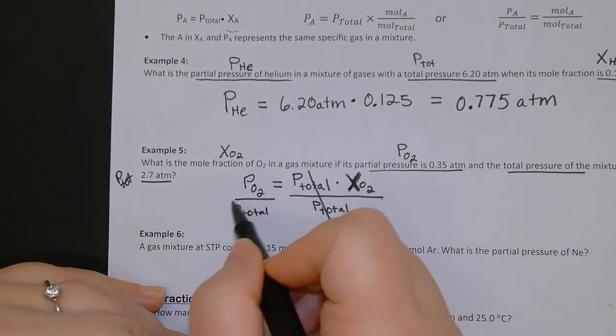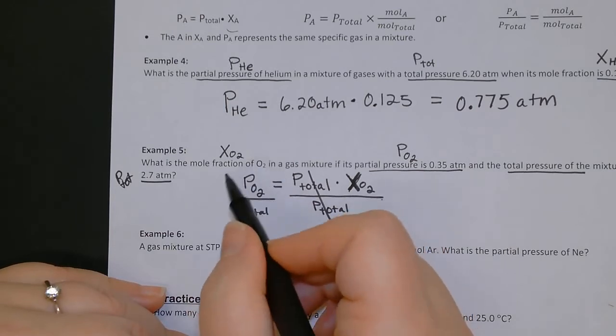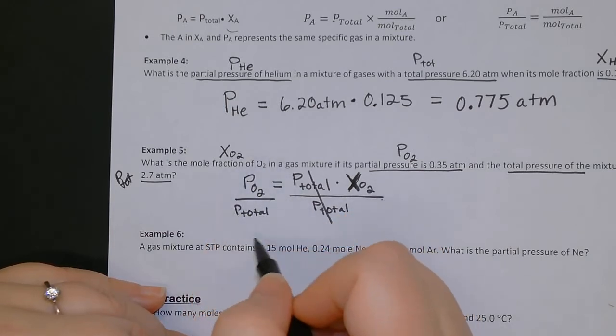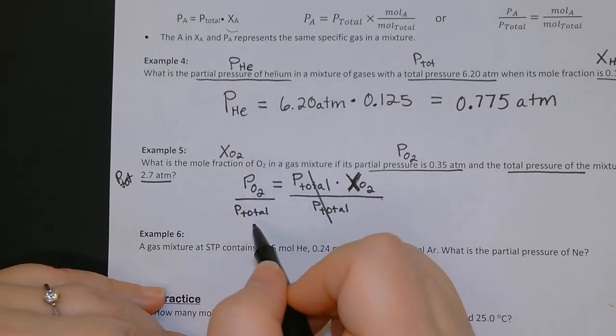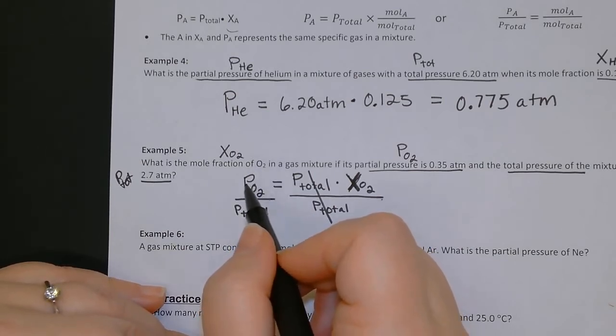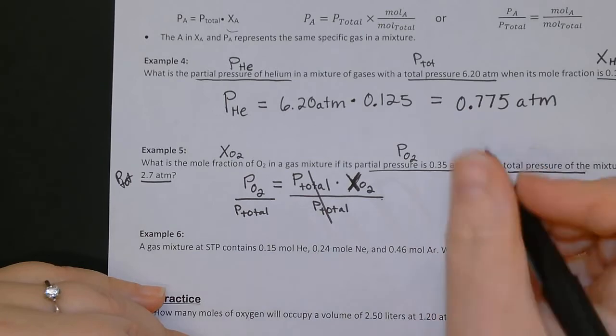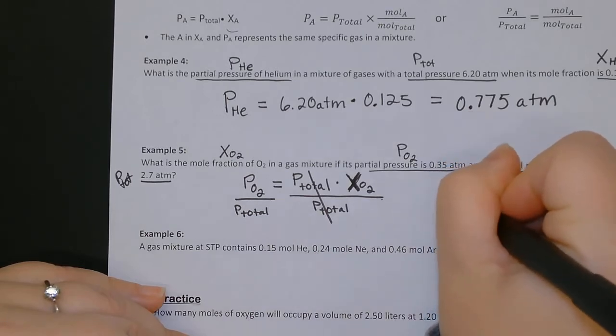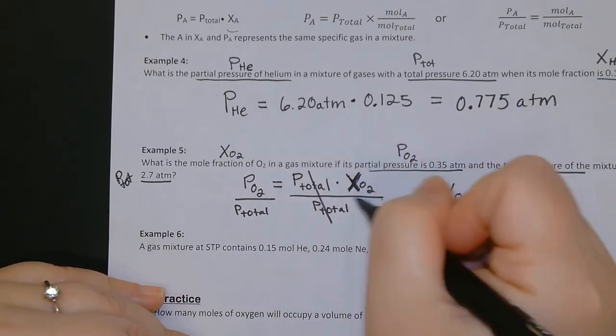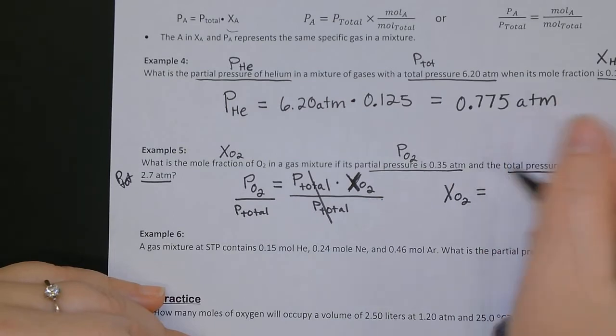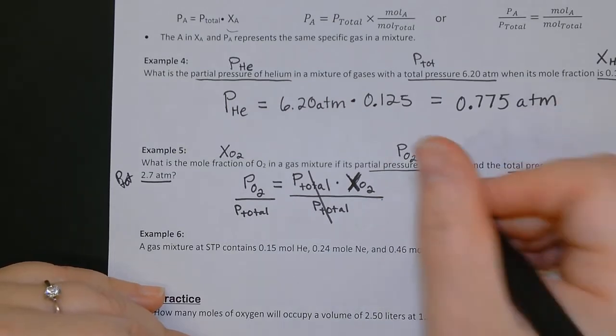Pressure of oxygen over the total pressure. It's essentially the same equation, just different units, right? We're just looking at the ratio of our pressure of oxygen to the total pressure. So we can basically create a mole fraction or a pressure fraction, and they're going to be the same value.